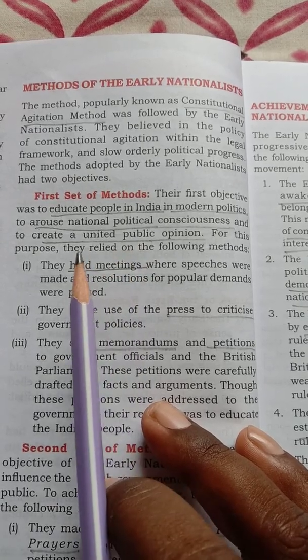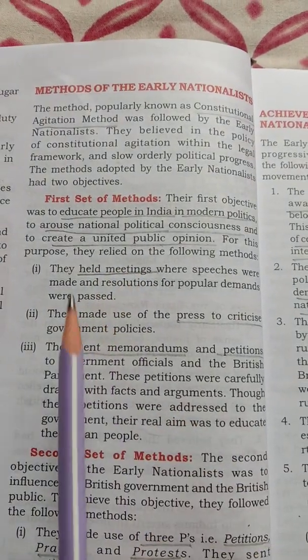For this purpose, they relied on the following methods.